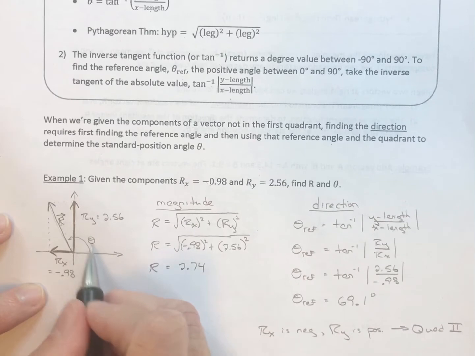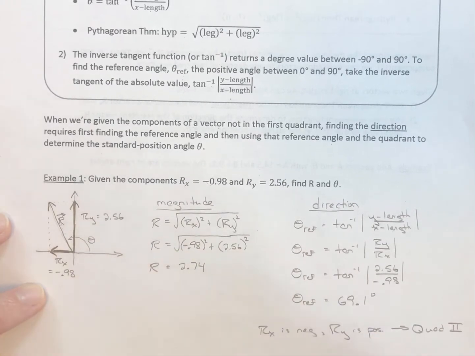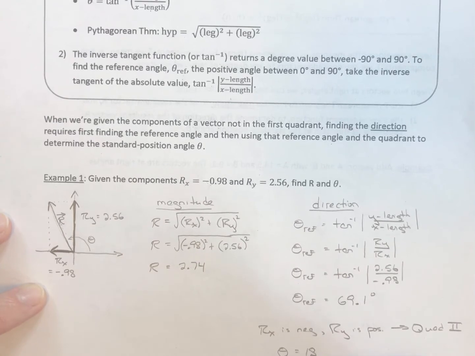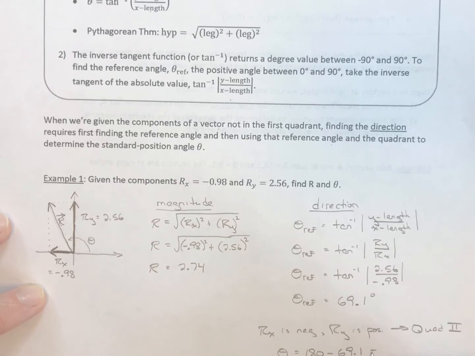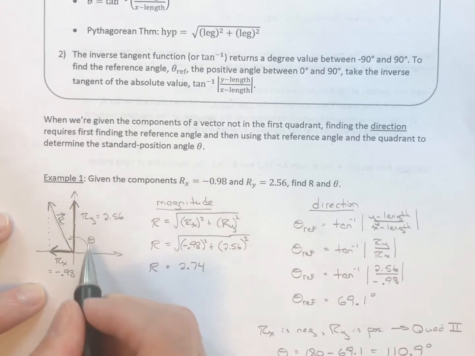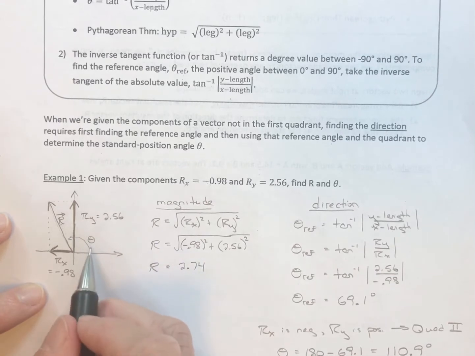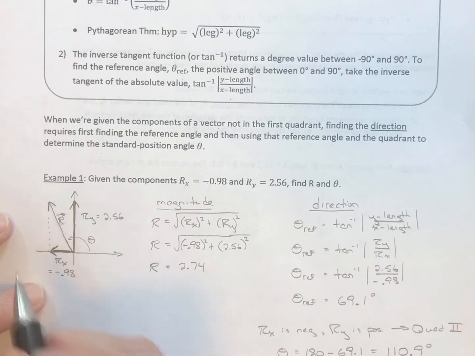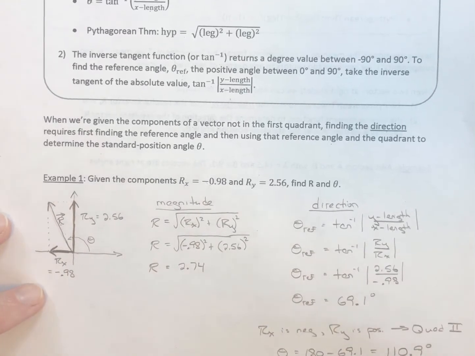And so to find the standard position angle, we're going to have to take 180 degrees and subtract 69.1, and we come up with 110.9 degrees. From our picture, we see that we're greater than 90, less than 180. We're in quadrant 2, so this makes sense.